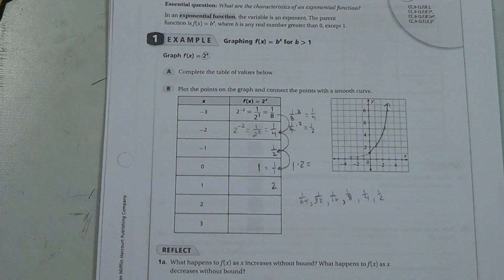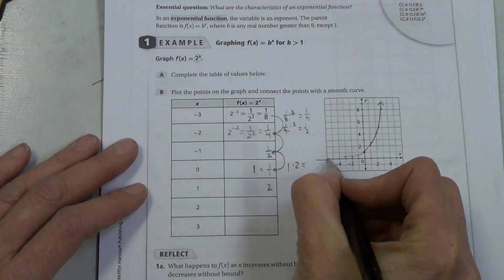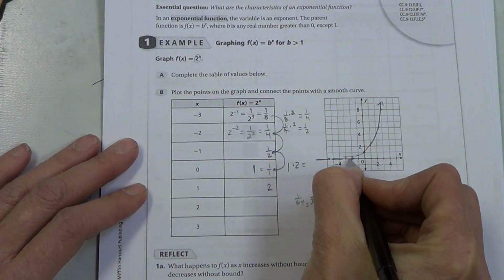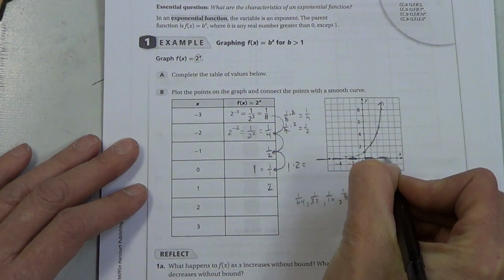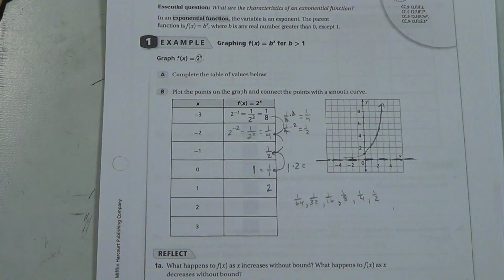So that's a great question on exponential, that there is an asymptote right here, and we've dealt with asymptotes a few different times in graphs. So I would like you to go ahead and dash line that as an asymptote.